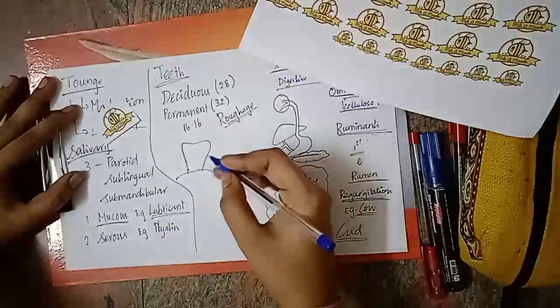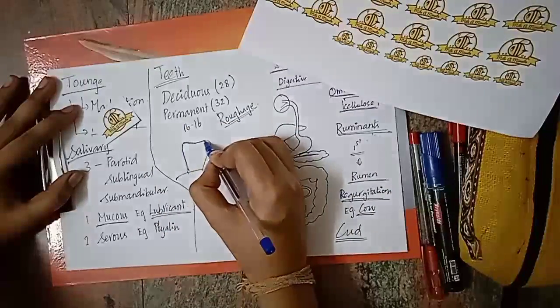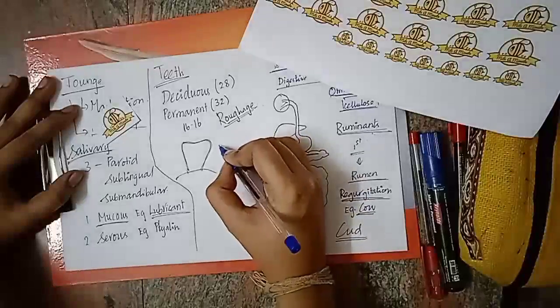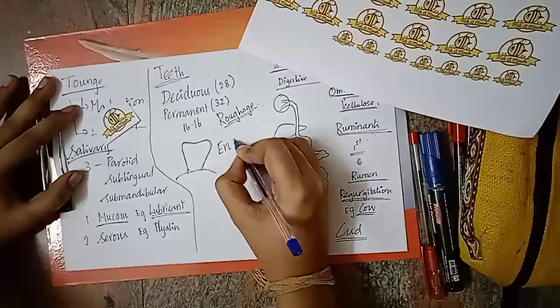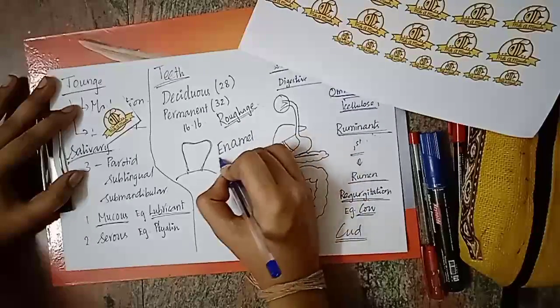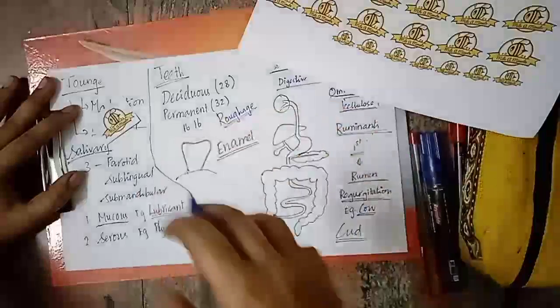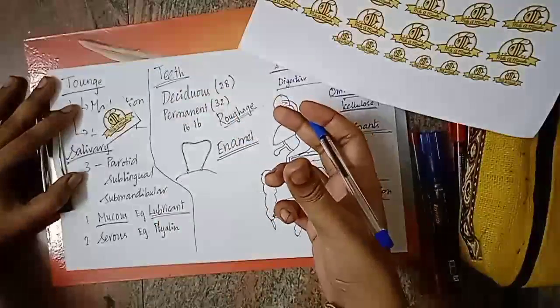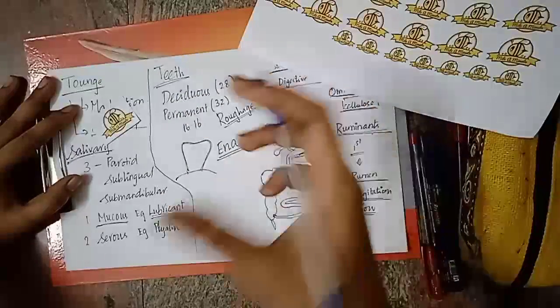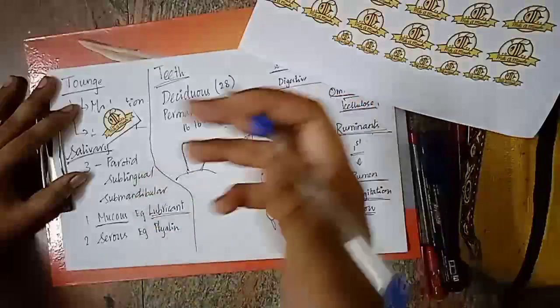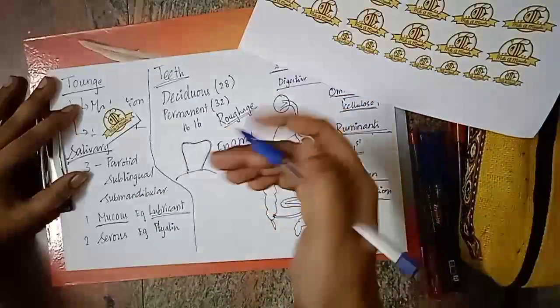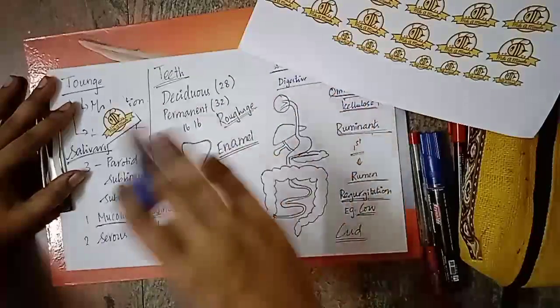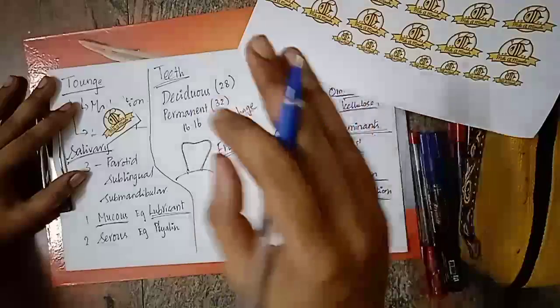On the top of the teeth, we have one thing called enamel. Enamel is on the top of the teeth and is white in color. It gives color to the teeth, and it also protects the dentin. Dentin is the inner layer. So enamel is the outer layer, white in color, and it protects the dentin.